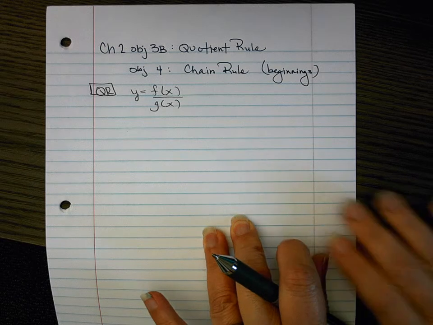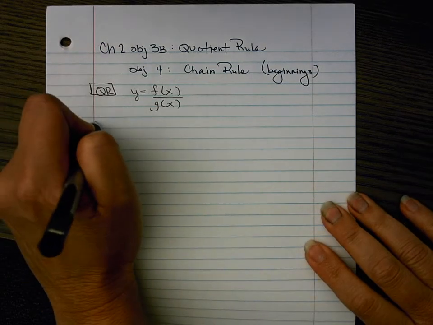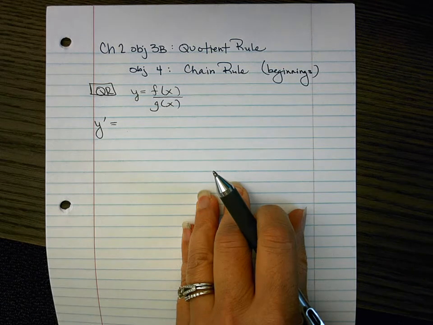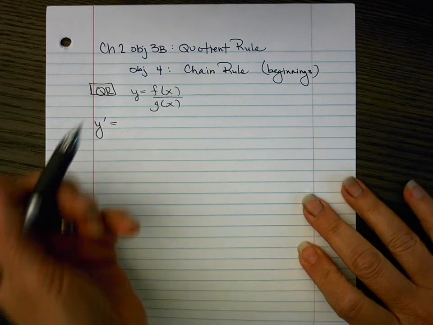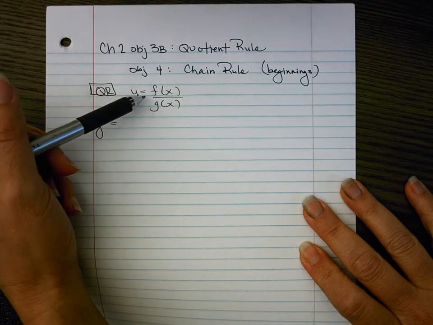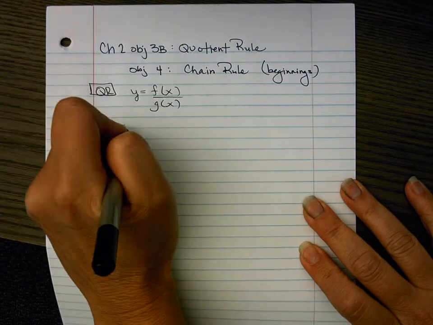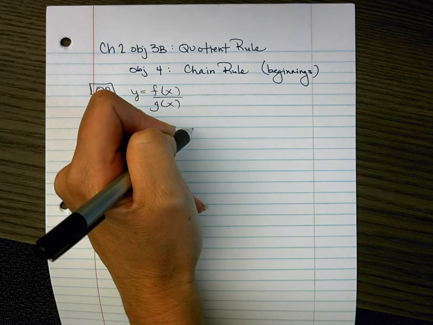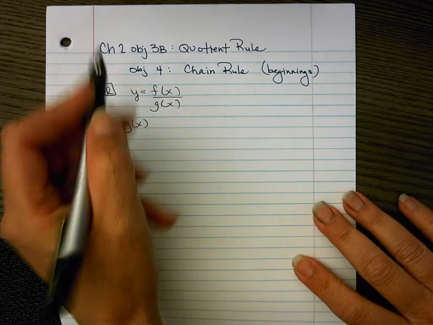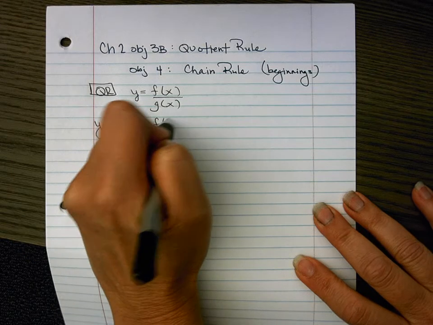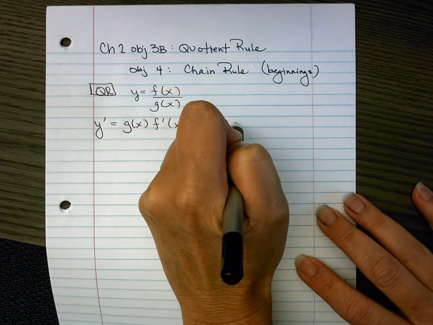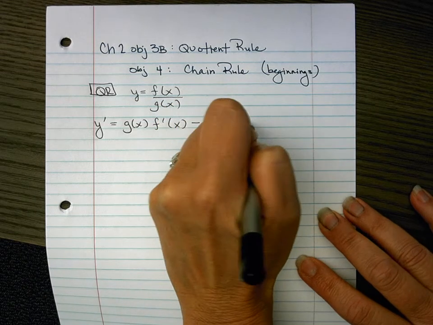All right, so here is quotient rule. If y is equal to f of x over g of x, then y prime, the derivative, would be g of x times f prime of x, and then minus f of x times g prime of x.